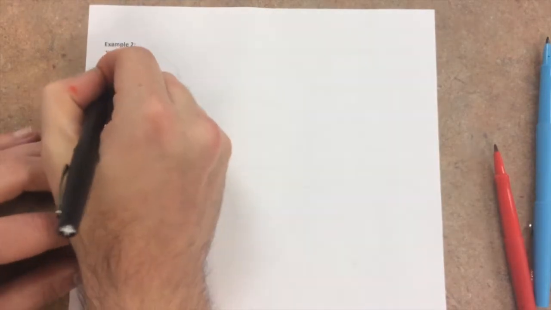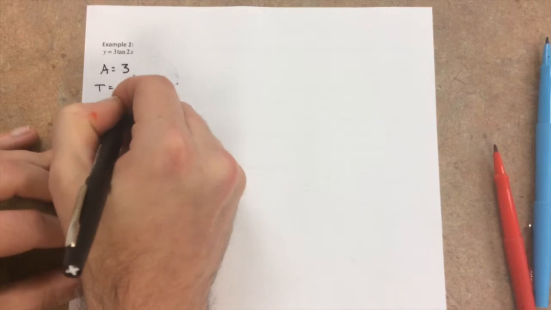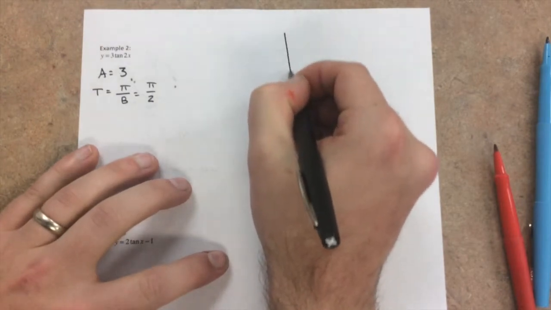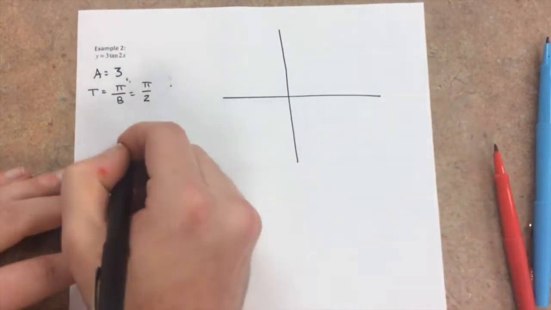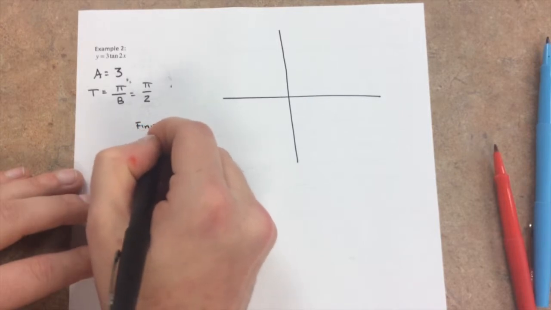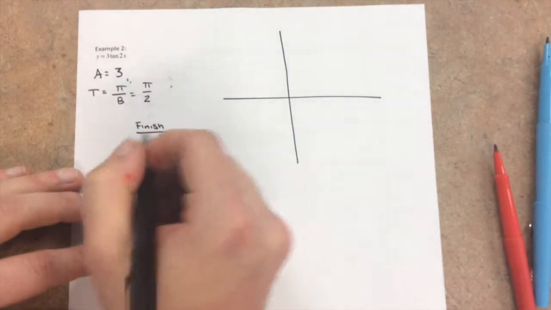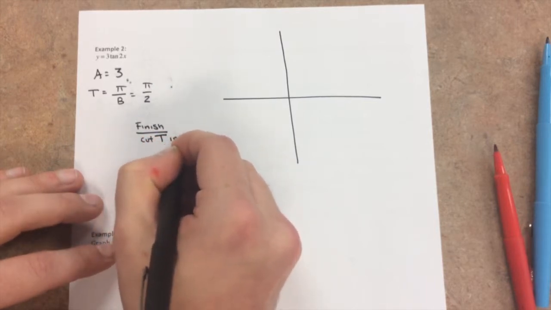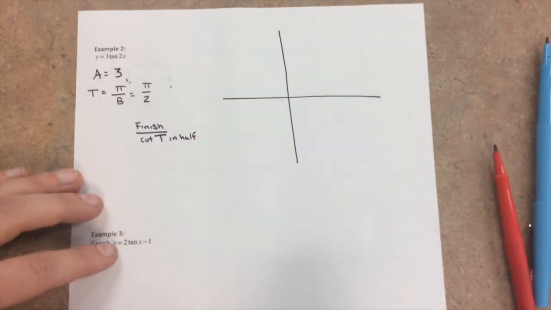All right, so looking at example 2, we're going to look at the amplitude, which is going to be 3. Next up, I'm going to write the formula for tangent's period, which is pi over b. So that's pi over 2. So our period is pi over 2 now, and we're stretched just a little bit. So we're going to finish, is going to cut period in half.